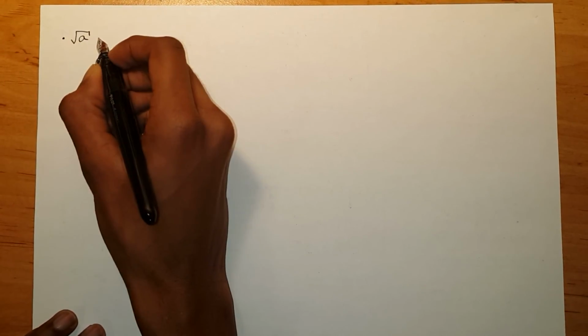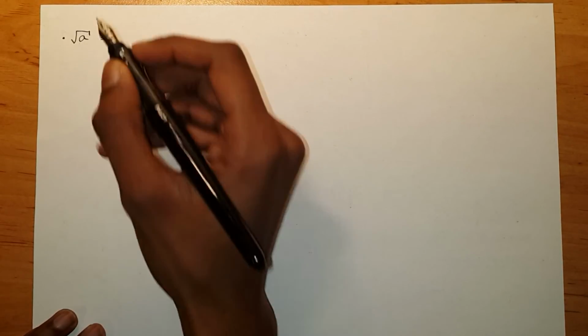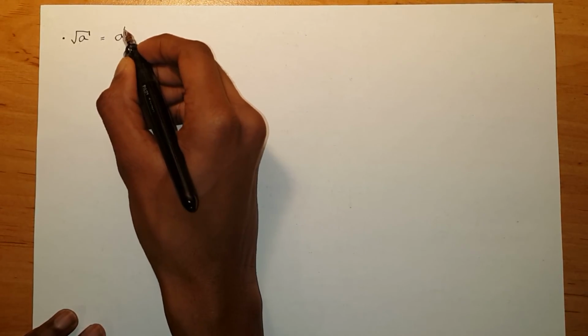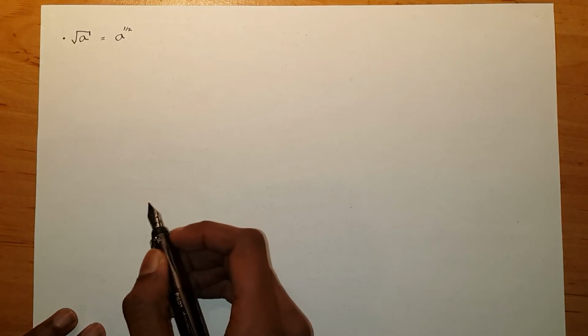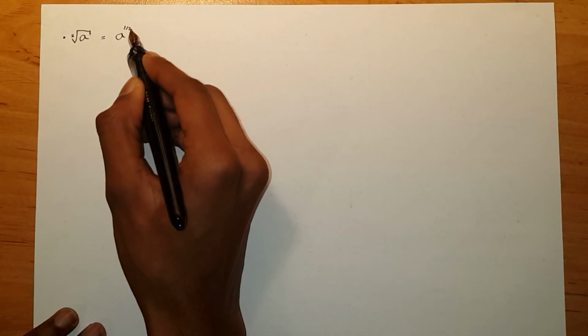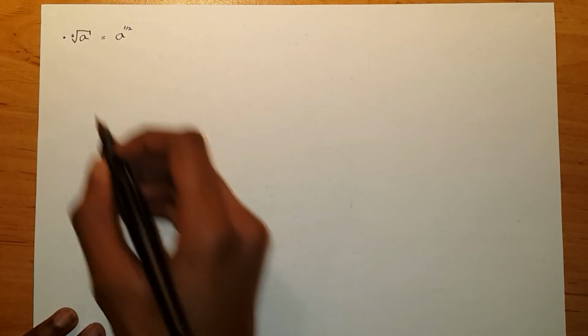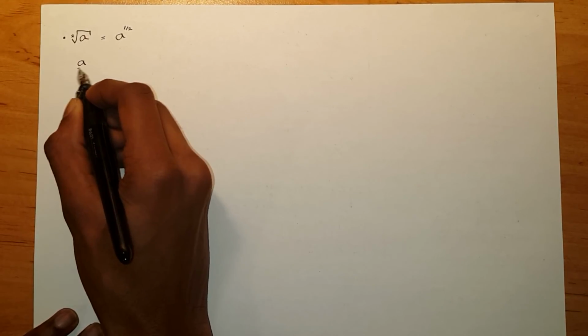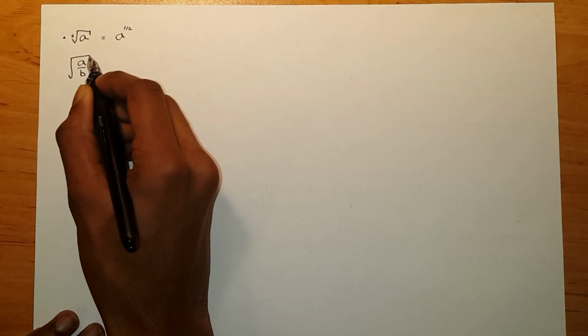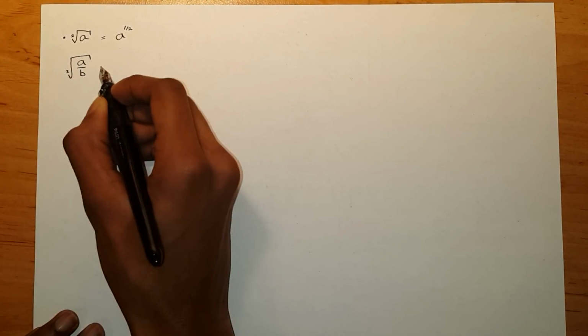If we had square root of a, we could have written it, in terms of power, as a to the power of half. Because square root just has a little 2 here. We just put it under a fraction. The same thing is true for a divided by b. Square root of that, what's our little 2 here?